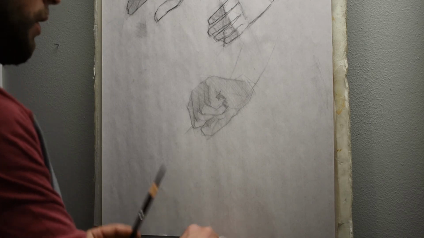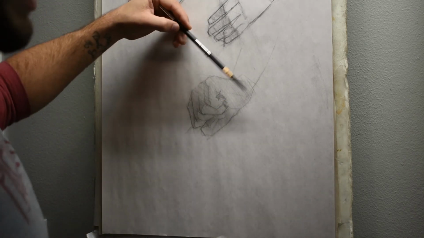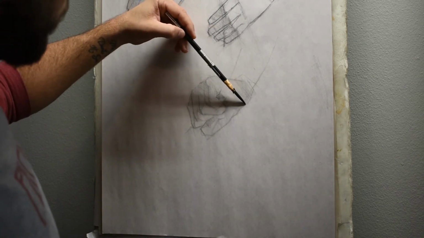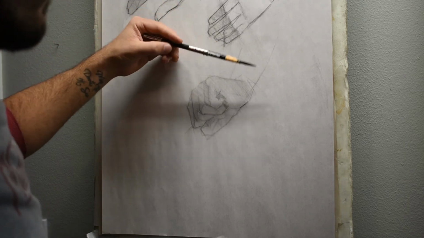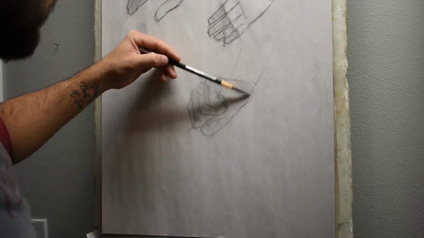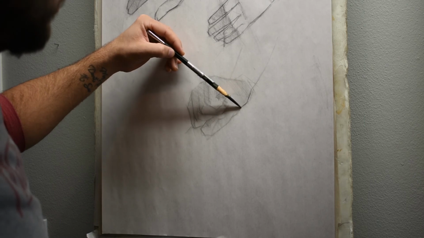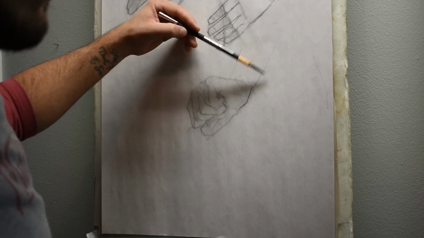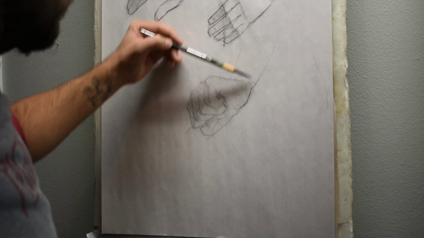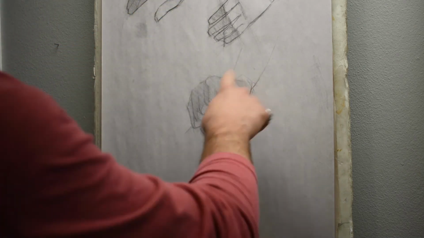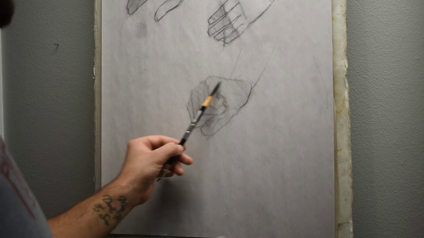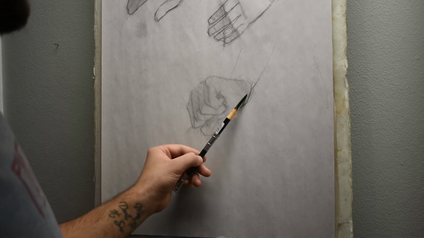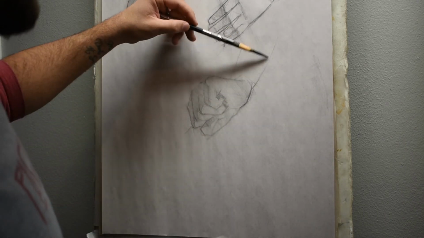Okay, last little pass, refining pass here. Felt a little bit too big. Really trying to think about these overlapping forms, how this kind of fat pad of the hand overlaps and then the wrist kind of comes out.